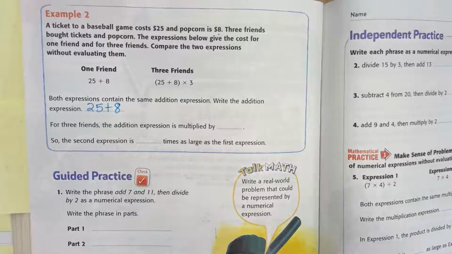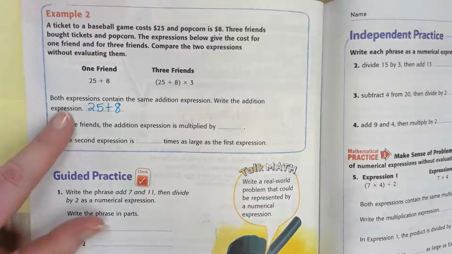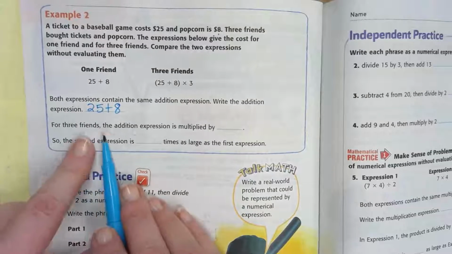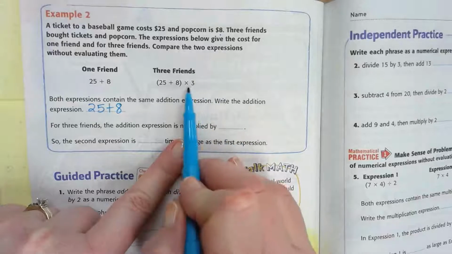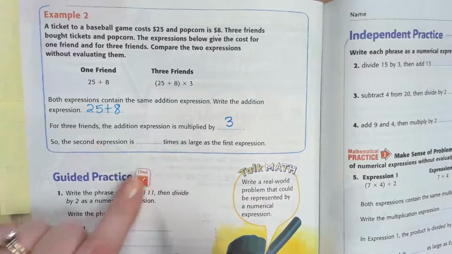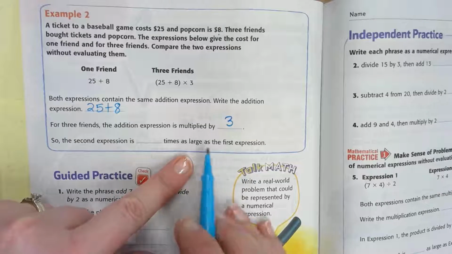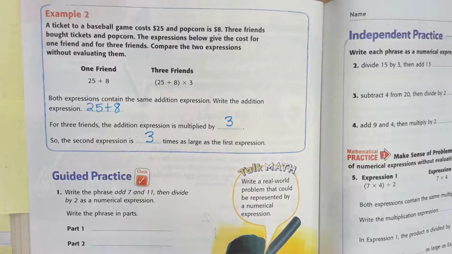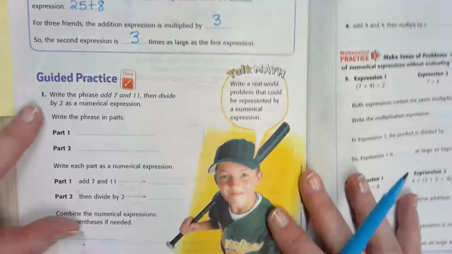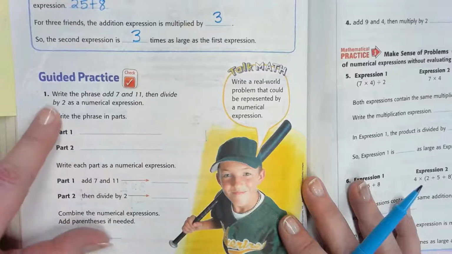An expression is just another word for number sentence. So what's our addition expression? For 3 friends, the addition expression is multiplied by how much? Well, we multiply it by 3. So the second expression is how many times larger than the first? 3 times larger.